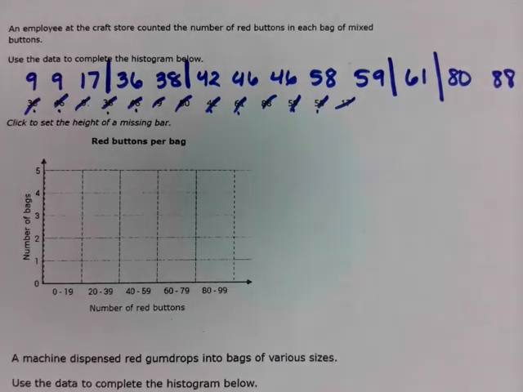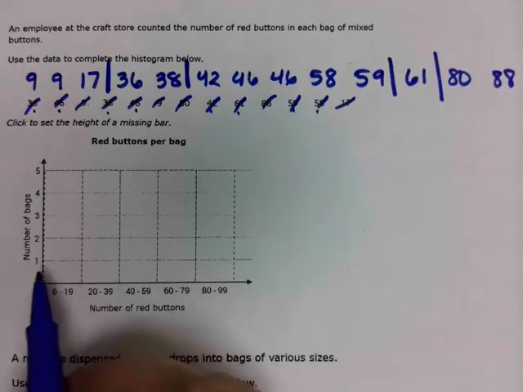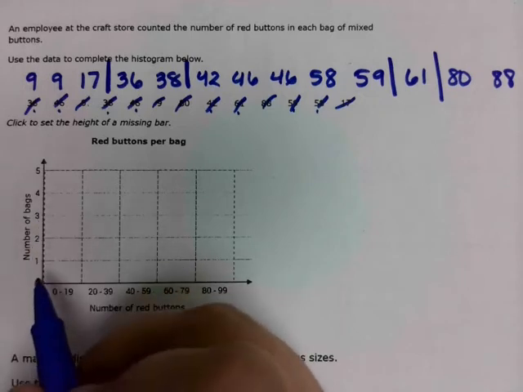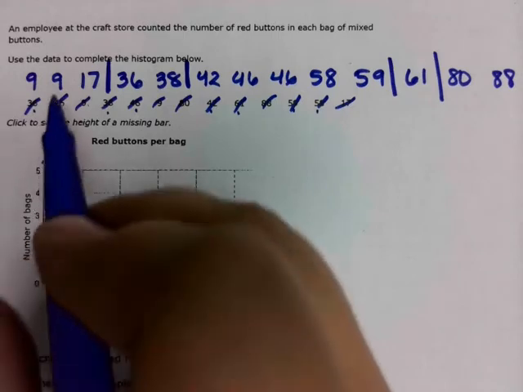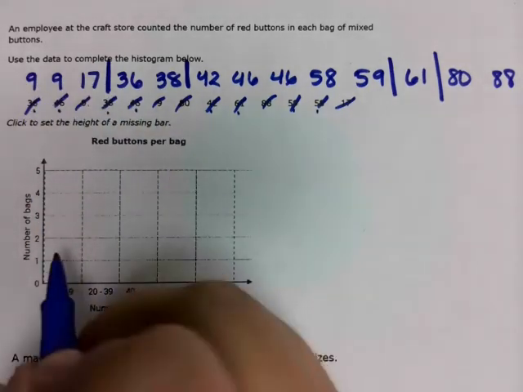Now to make my bar, I'm going to shade in how many times it occurred. This is the number of bags. So for that first range of 0 to 19, we had 1, 2, 3. So I'm going to go up to 3.